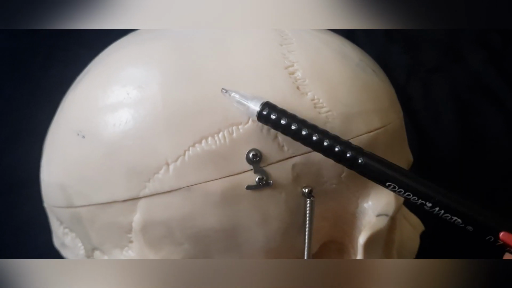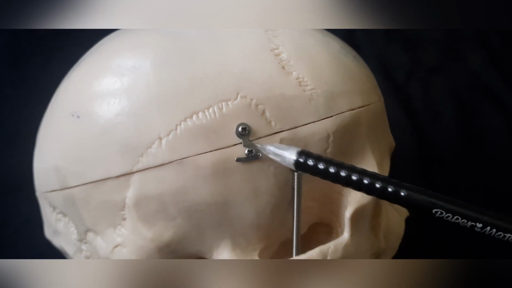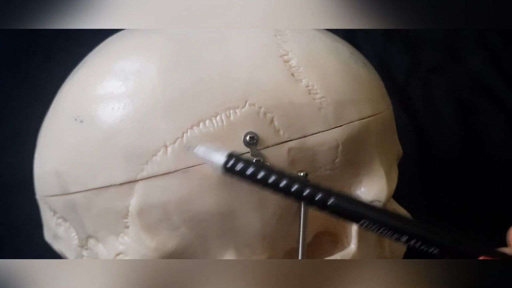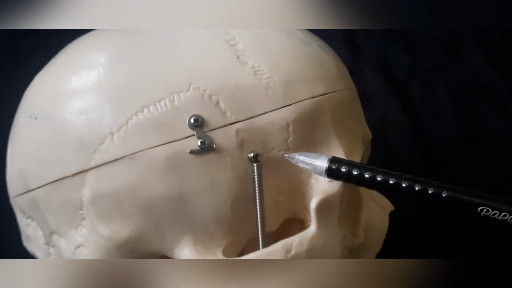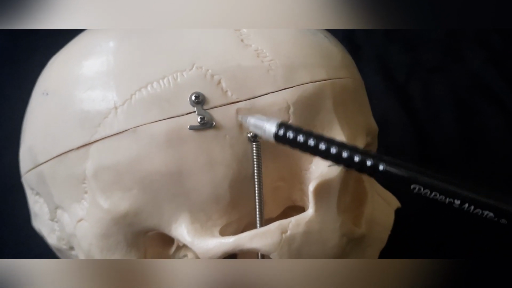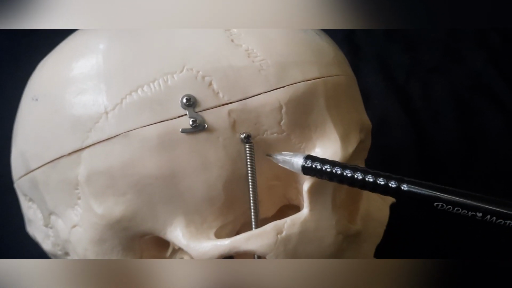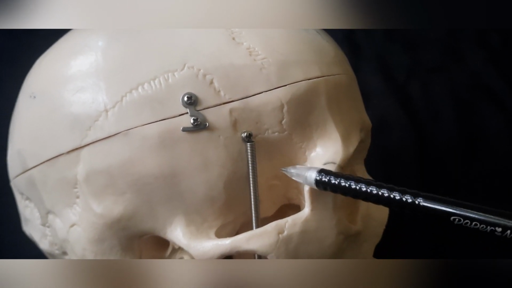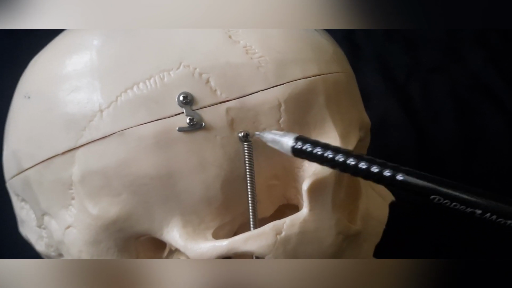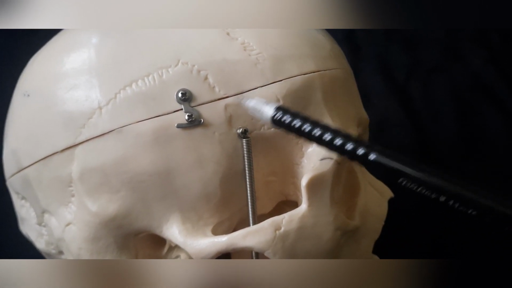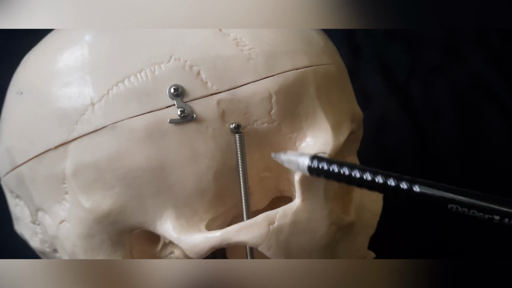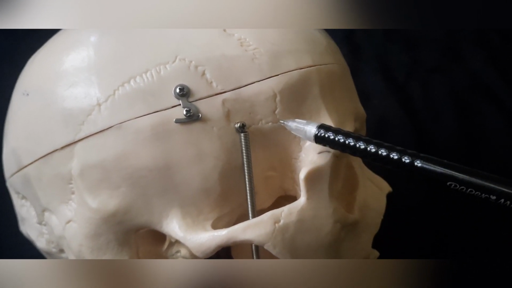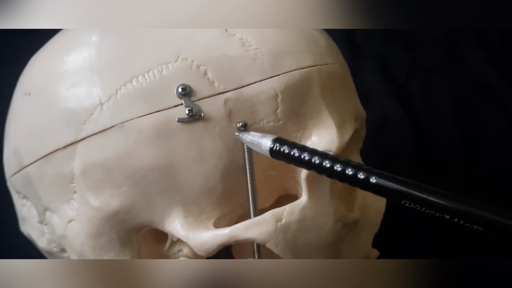The parietal bone forms suture with the temporal bone. This is the temporoparietal suture here. Here you can see H-shaped suture that is formed between the frontal, the parietal, the temporal and the sphenoid bones. This H-shaped suture, this point is known as pterion. P-T-E-R-I-O-N, pterion. And this point is important landmark for the passage of the middle meningeal artery and vein.